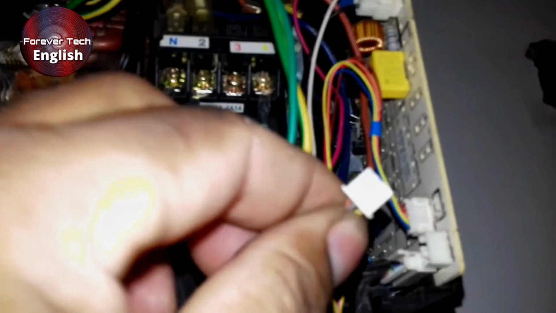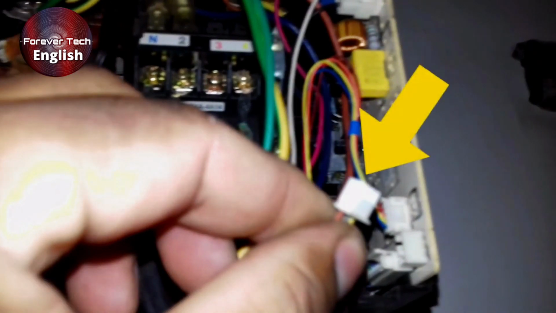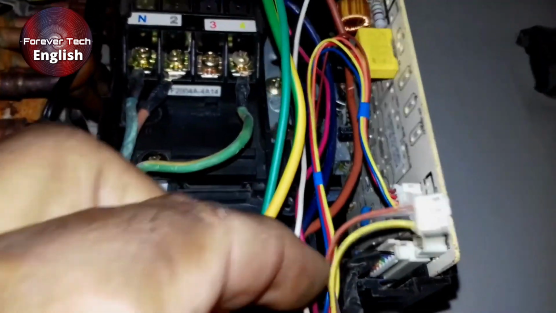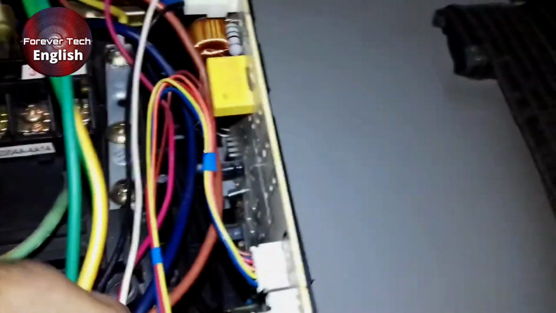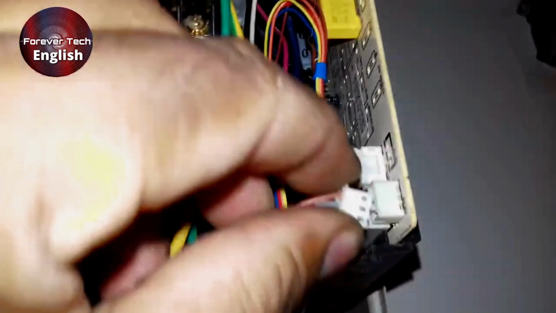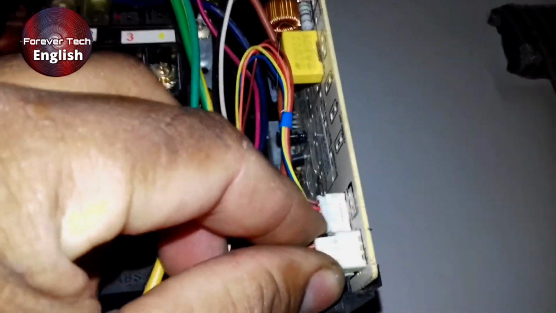This is the feedback connector, which establishes the feedback connection between the motor and the PCB. If this point becomes faulty, the F6 error will be displayed. Similarly, if the motor itself becomes faulty, the F6 error will also appear.